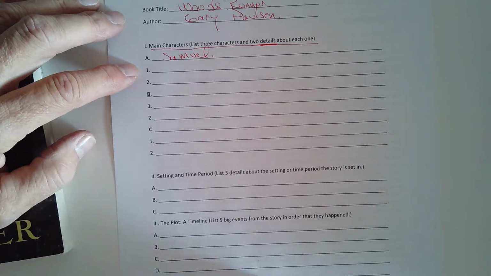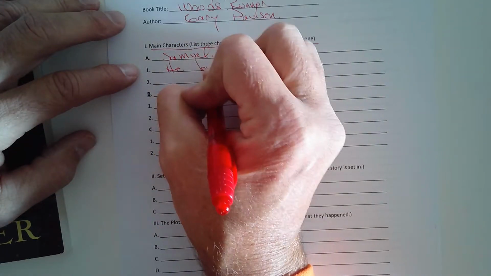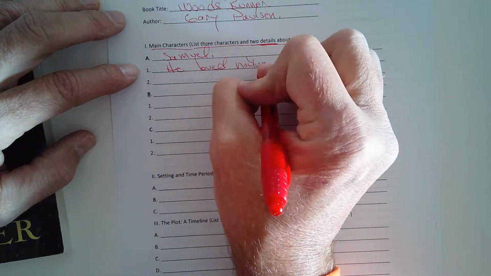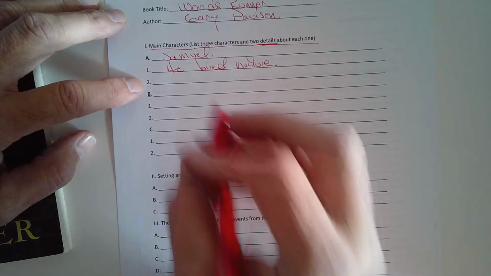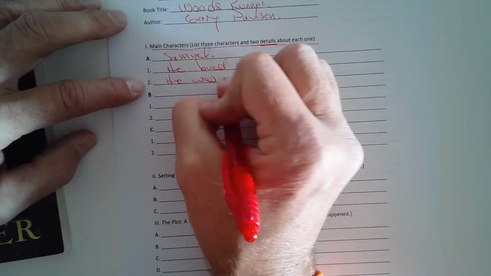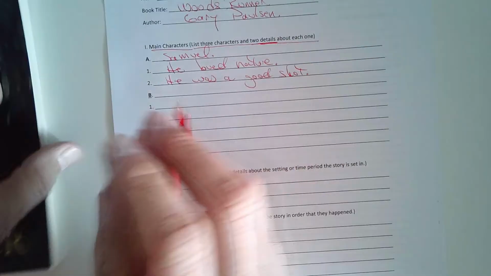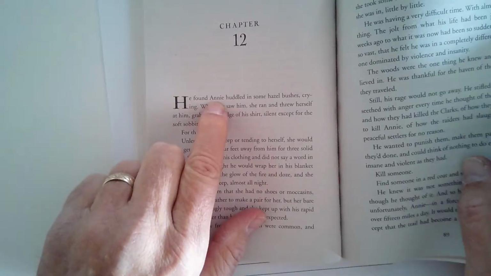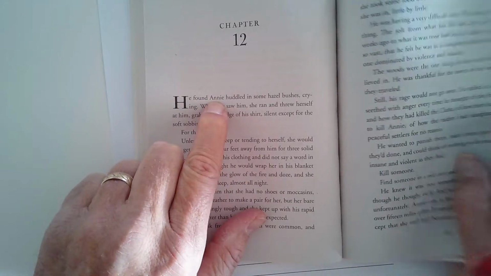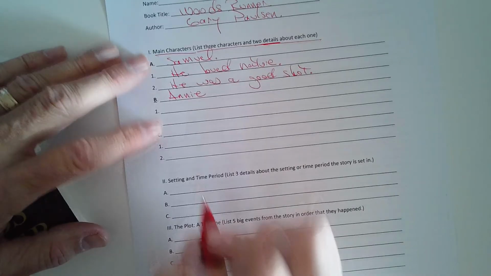Yes. Okay. I would even go so far as to say he loved nature. Okay. What's another detail? Yeah. He was good with the musket. Okay. He was a good shot. What's that little girl's name? I think it was Annie, wasn't it? All right, Annie. Annie is another one.